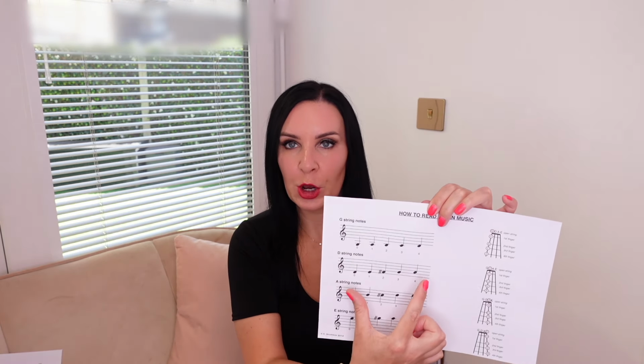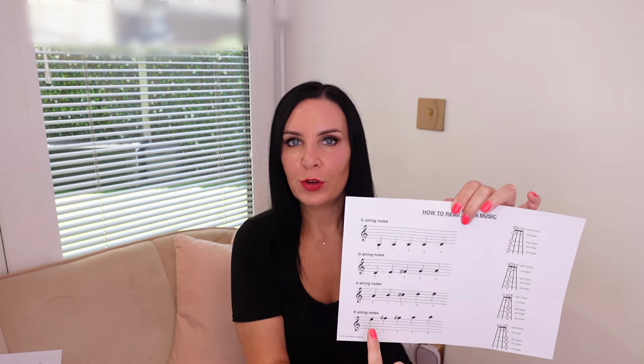Whether you use an open string or a fourth finger is a whole other subject that is discussed in the next set of lessons, which are in book 2 with lessons 11 to 20. That's a whole other thing. You don't have to worry about that. For the time being, in the third and fourth finger exercises, I have already written on the sheet whether you would need to use a fourth finger or not.